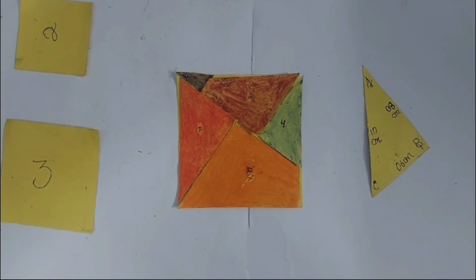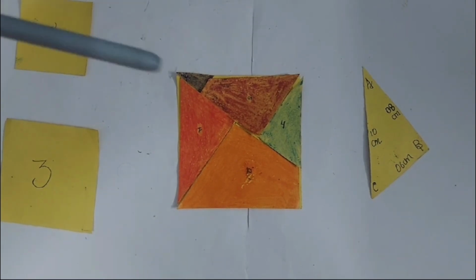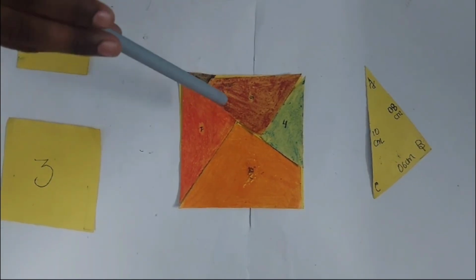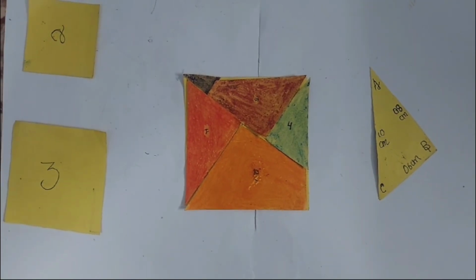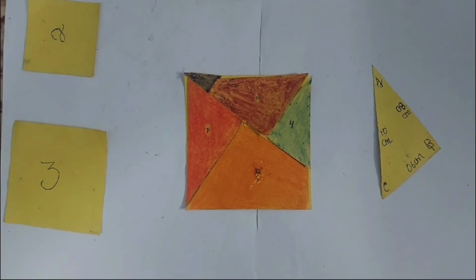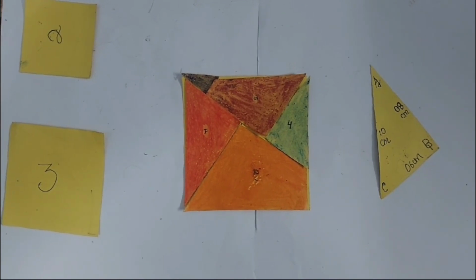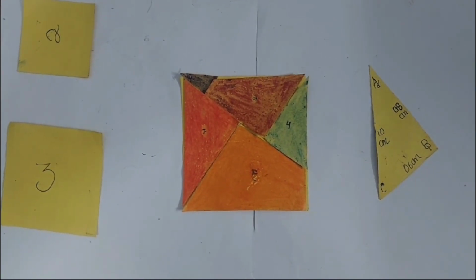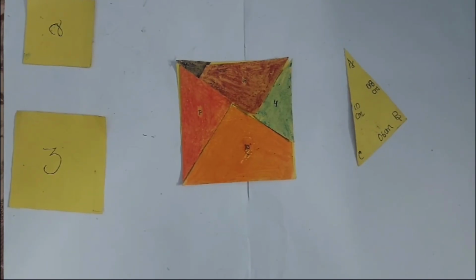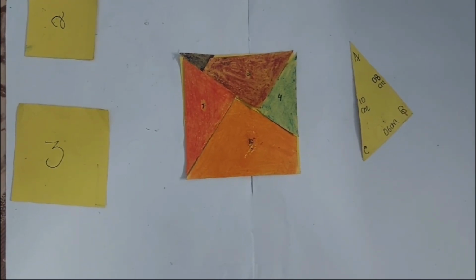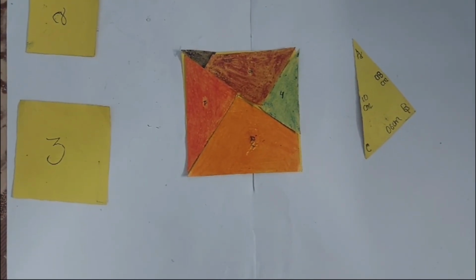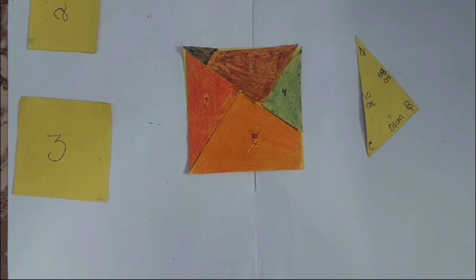That is, the area of square 1 equals the area of square 2 plus the area of square 3. I hope you are able to understand the Pythagoras theorem using three squares. It is very clear that the area of the square formula has helped to demonstrate this Pythagoras theorem.